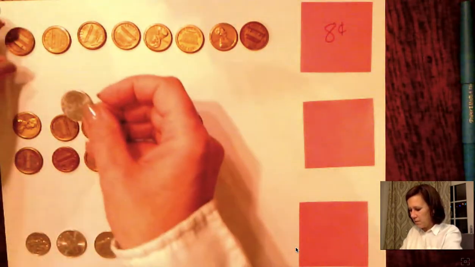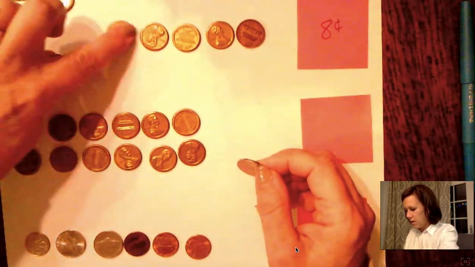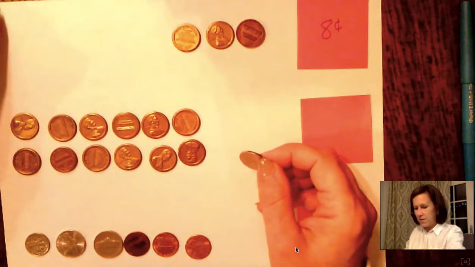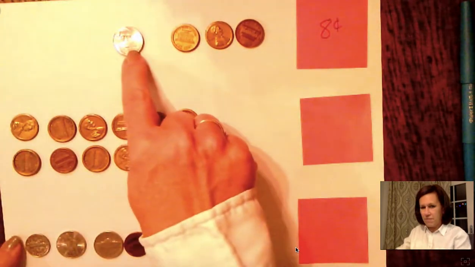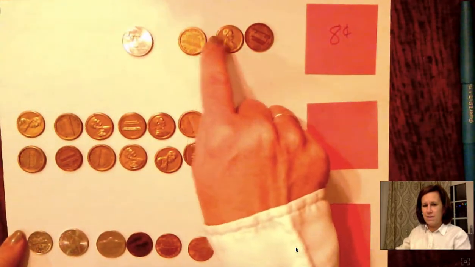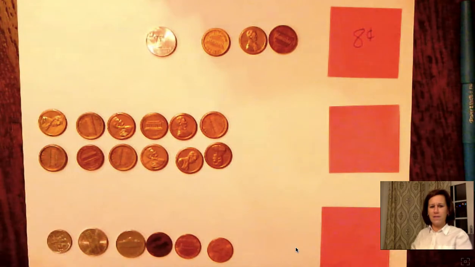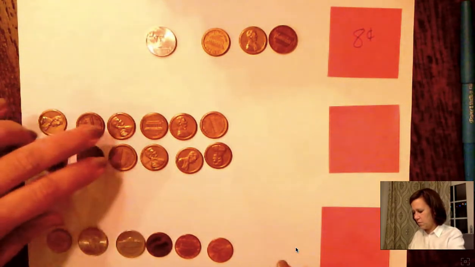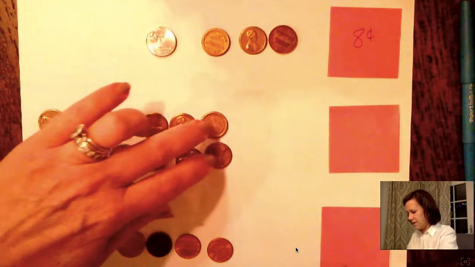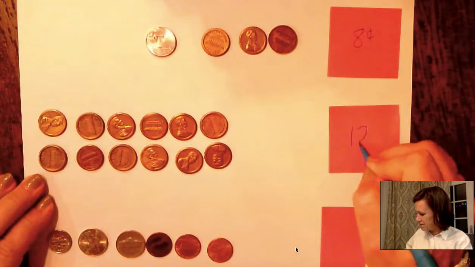I could think about it as 1, 2, 3, 4, 5, and take those pennies away and put a nickel, and I'd have 5, 6, 7, 8 cents again. It's got a little glare on it, doesn't it? How many pennies are here? 2, 4, 6, 8, 10, 12. I skip counted. I got 12 cents.